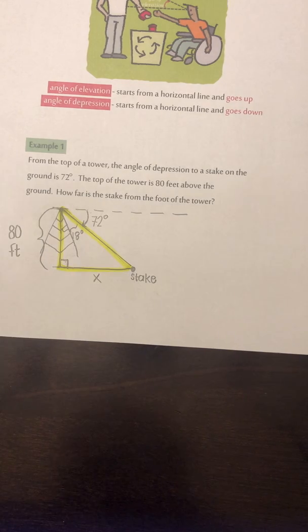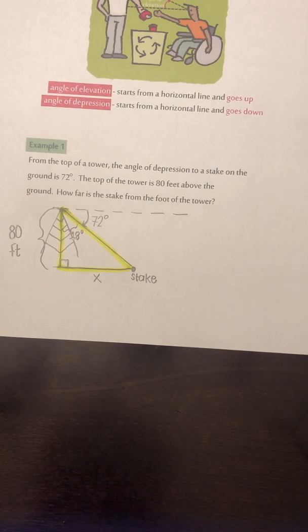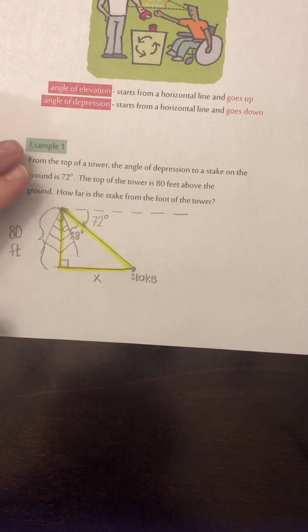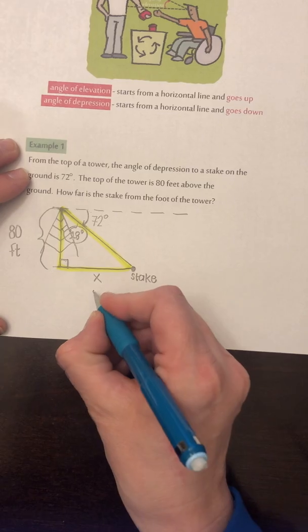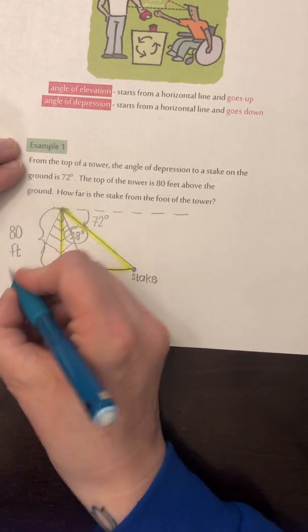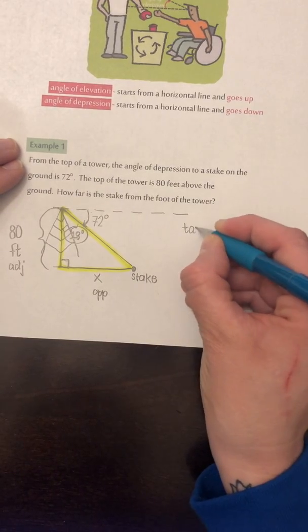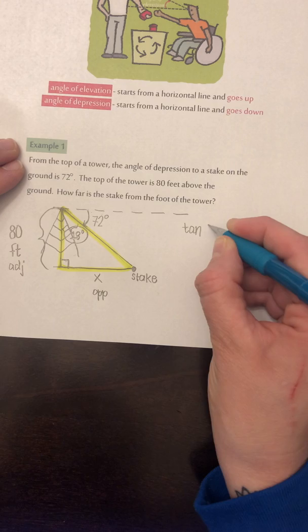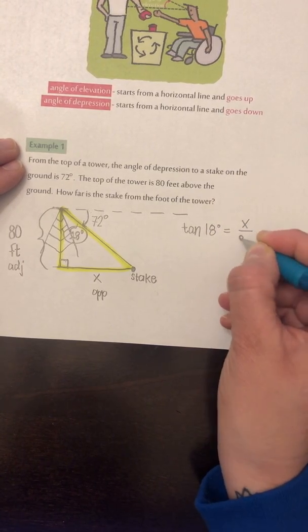It's just a picture, though, to help us out. So that 72-degree angle that we had for our angle of depression, we used it to help us find an angle measure that was inside of the triangle. That 72-degree angle was not inside of the triangle, but we used it to help us find one that was. So if I'm looking at my 18-degree angle, X is opposite from it. The 80 feet is adjacent to it, so I have both of the legs. So that's going to give me tangent. So I'm going to have tangent of 18 degrees equals X over 80.